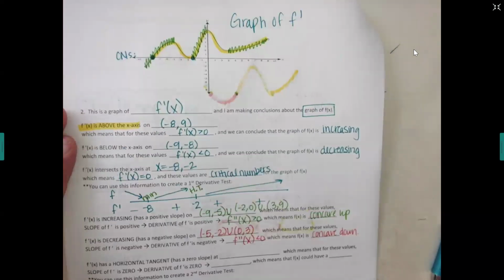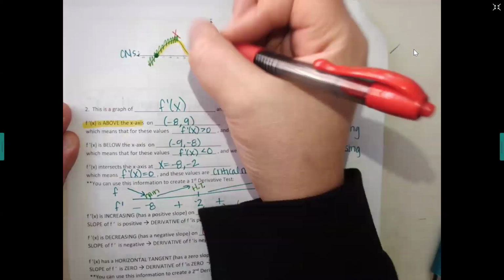Okay, last thing, find all of your flat spots and put X's there. How many flat spots should this graph have? 4 is correct. You should have 1 here, 1 here, 1 here, and 1 here.